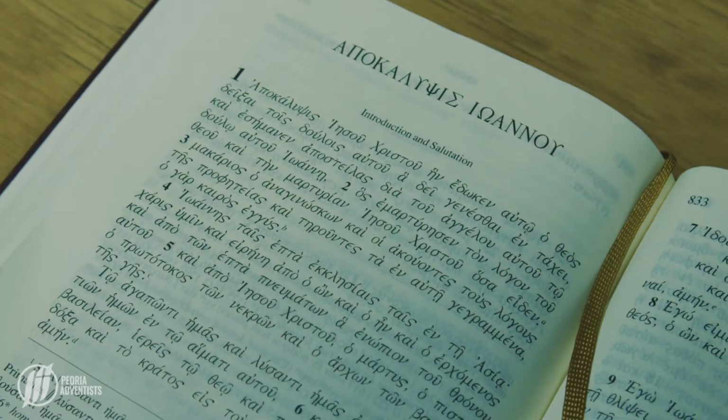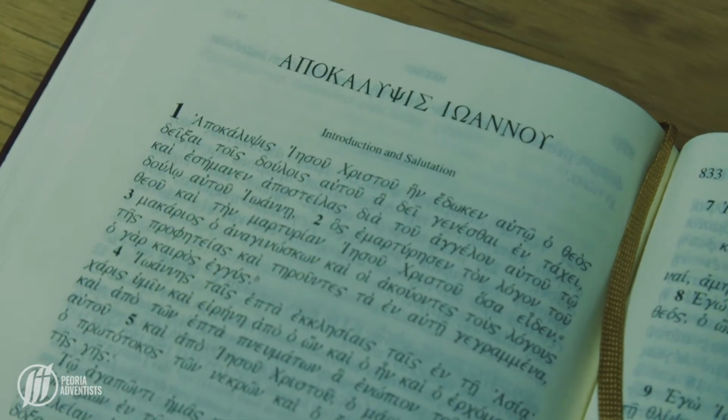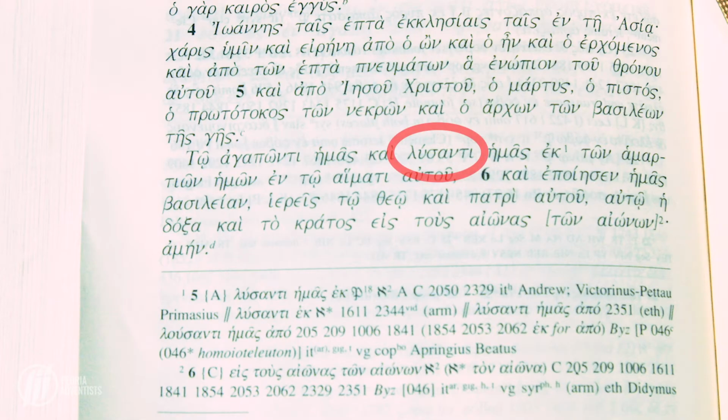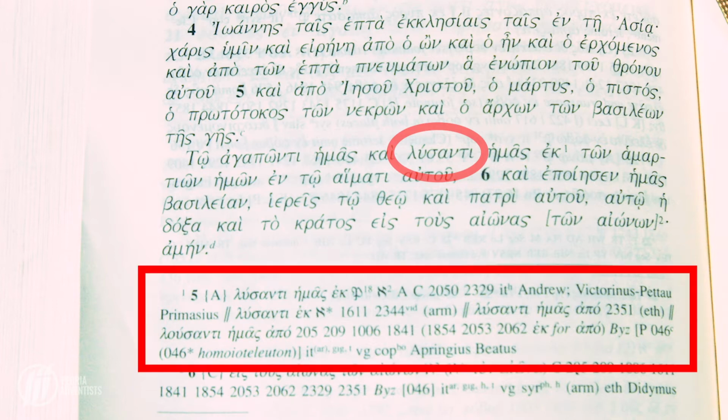Here is my Greek New Testament, and here is Revelation chapter 1 in my Greek New Testament. Together, we're going to look at verse 5, specifically this word lusanti. Now, if you go down to the bottom of the page, you'll see the critical apparatus, and it tells us that this phrase, lusanti hemas ek, is found in Papyrus 18, which is a 3rd or 4th century fragment. It's also found in Aleph, which is the code symbol there for Sinaiticus, which Tischendorf is about to find. We'll talk about that in just a minute.